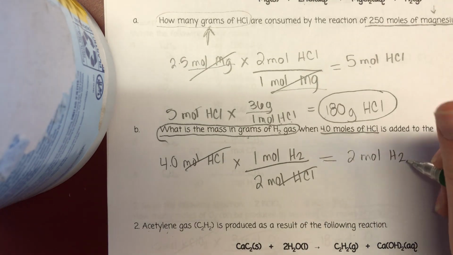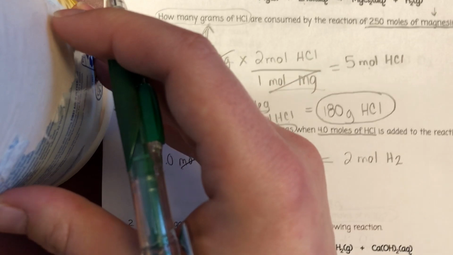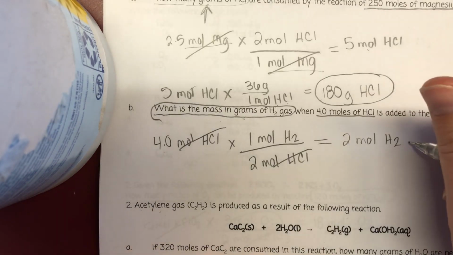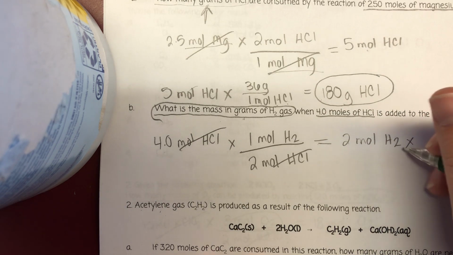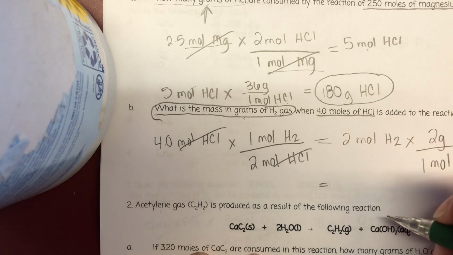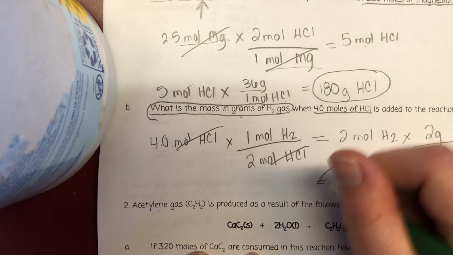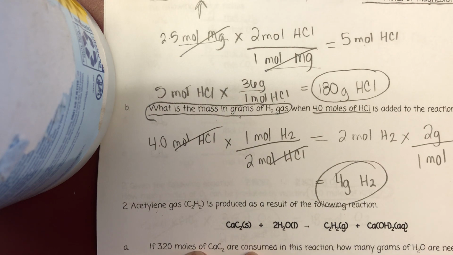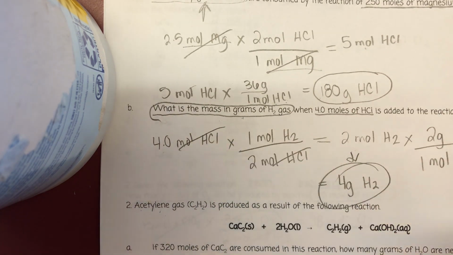Okay, now I have to convert this to grams. So if I've got 2 moles of H2, I can multiply that by my molar mass, which for H2 is 1 plus 1, is 2 grams per every 1 mole, which is going to equal, well, I'll put that down here so you guys can see it, 4 grams of H2. Okay, that's your answer. That's what they're asking for, okay?